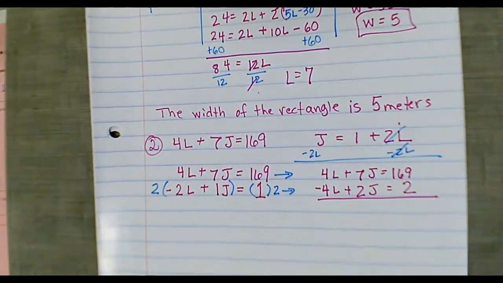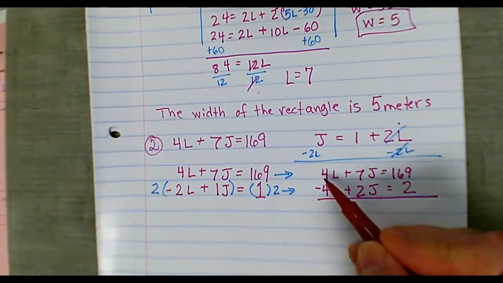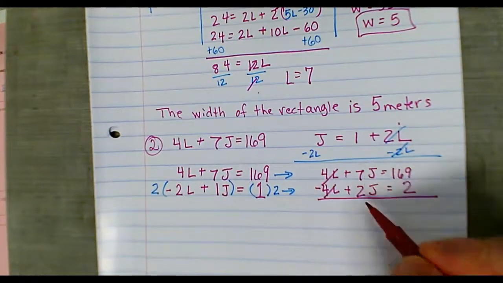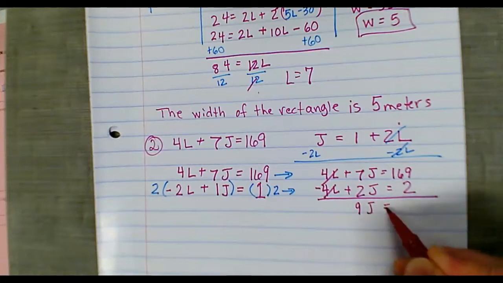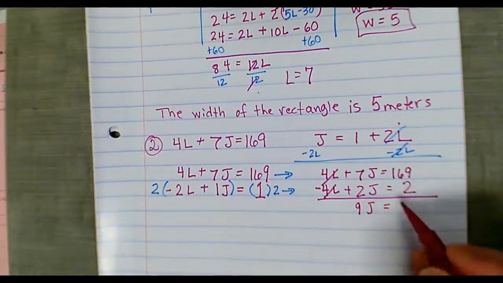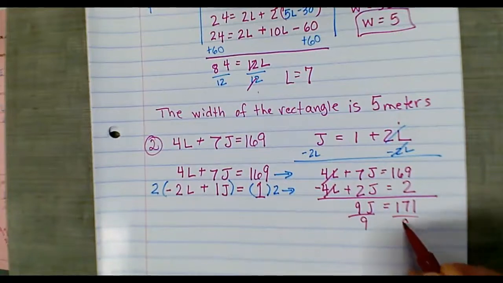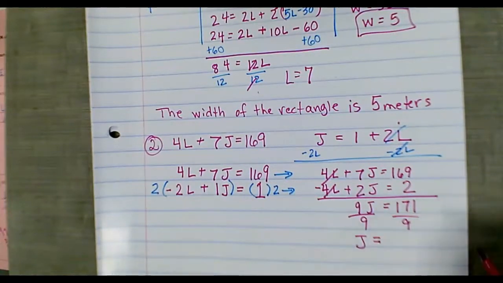Add up the columns. What happens when you add a 4 and a negative 4? Those cancel out. 7, 8, 9. And so divide both sides by 9, and J equals 19.